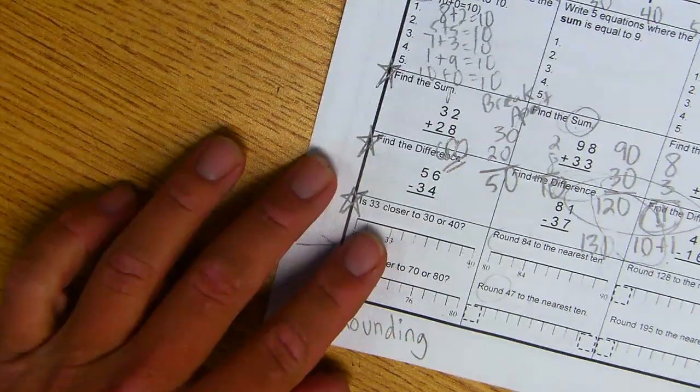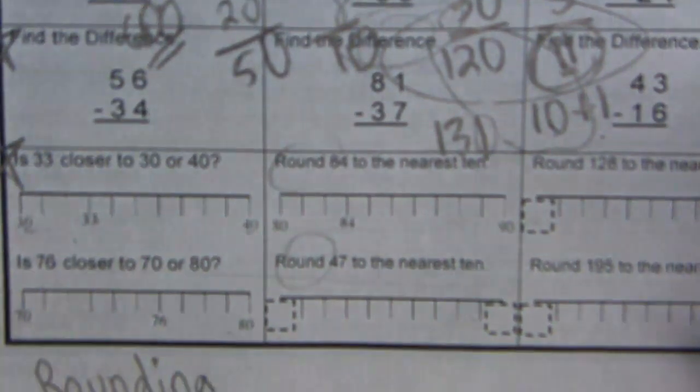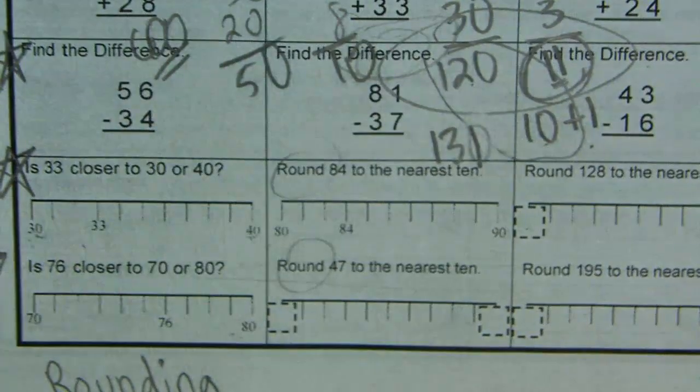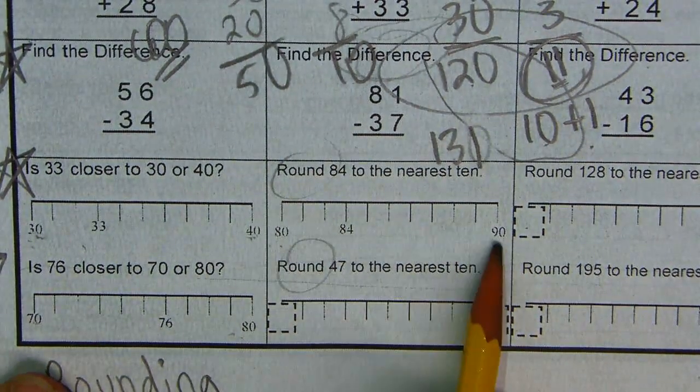Okay, next ones I want to do for YouTube is the rounding. Zoom in. We're rounding to the nearest 10. Make sure it's clear here. So the difference between these two numbers, we'll call them the bookends.